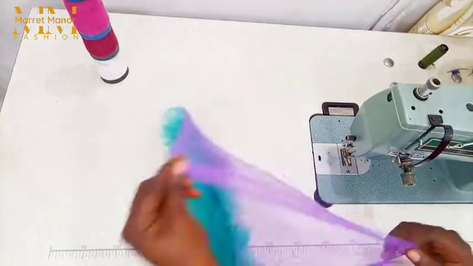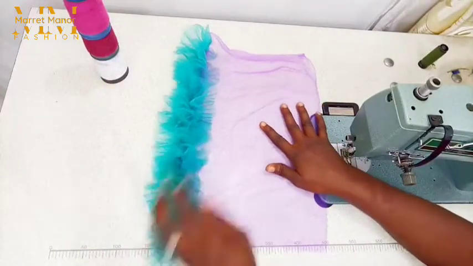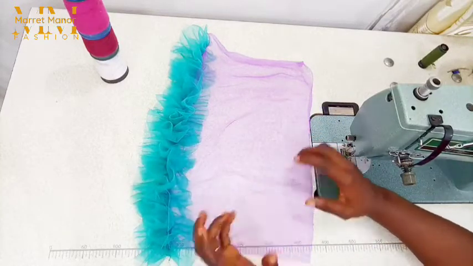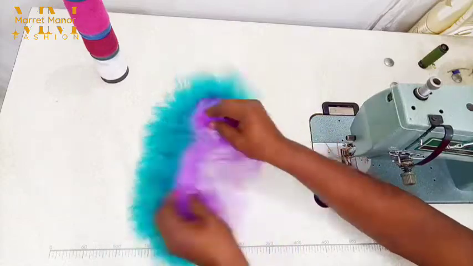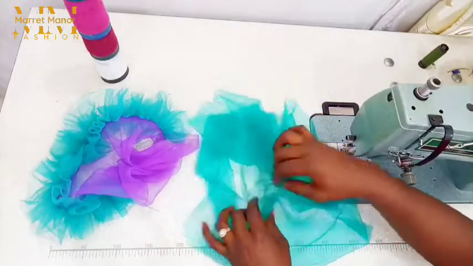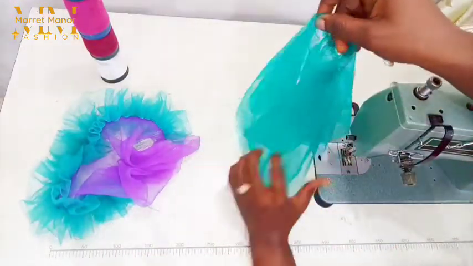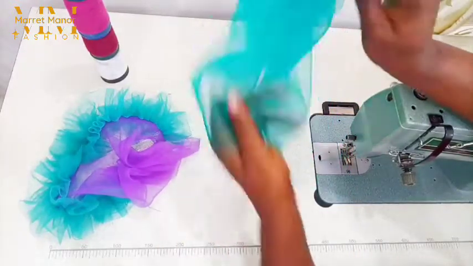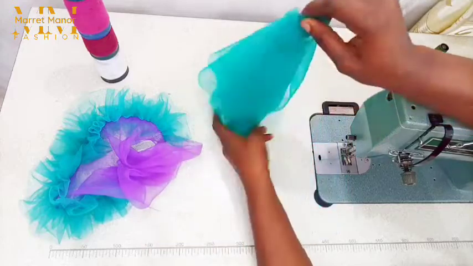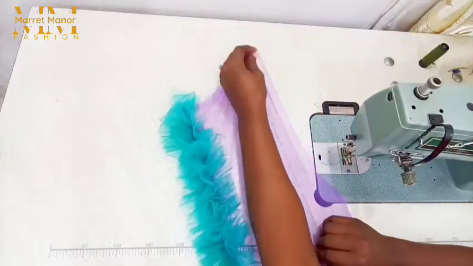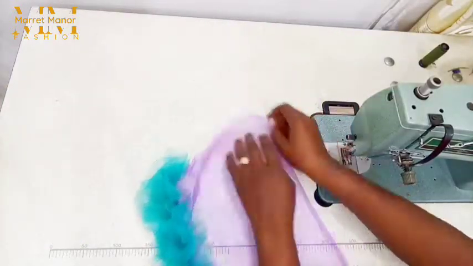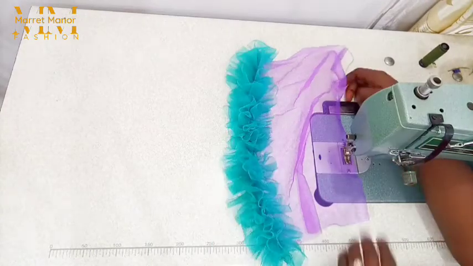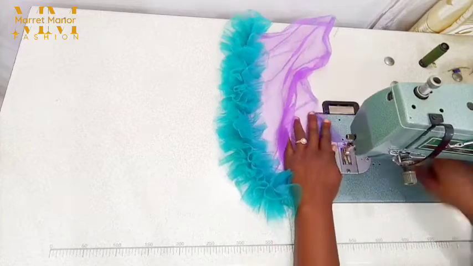So next thing we're going to do is to run our thread on the waistline. Like I said, you can increase the fullness of your net by 4, 5, or 6 times, whichever works for you. Now this is the other one we did, the one with the full circle. It's the same process. Just attach your frills or your gathers on the edge, and you still have the same effect like what we have here. So I'm just running my thread for the gathers.